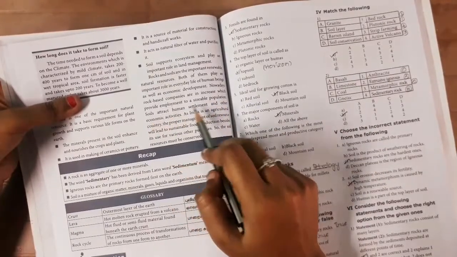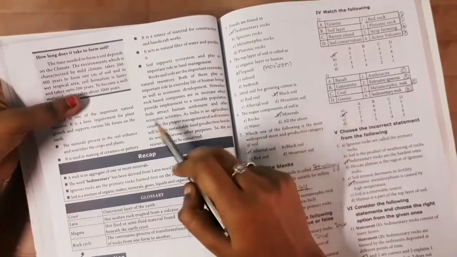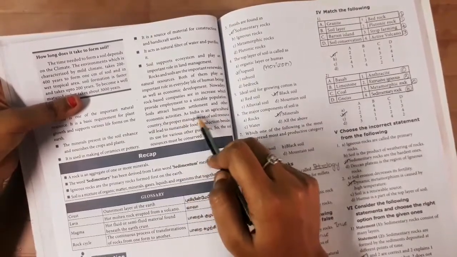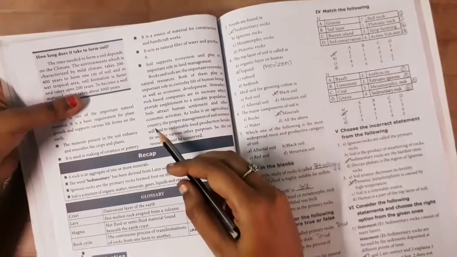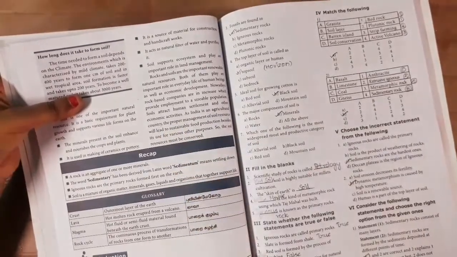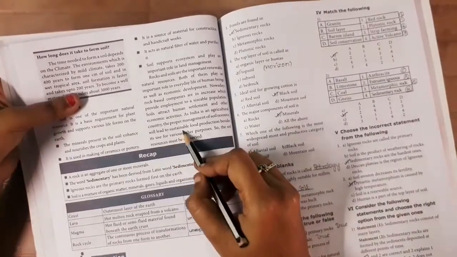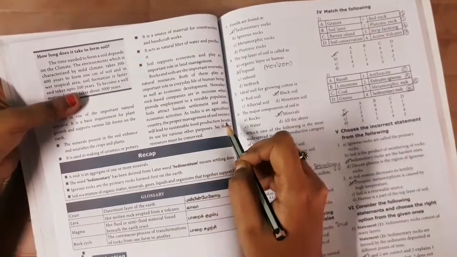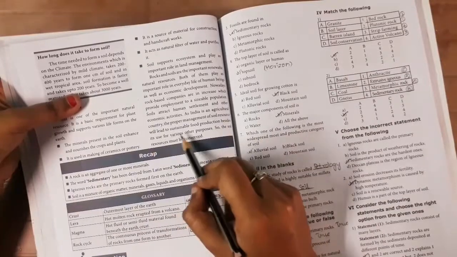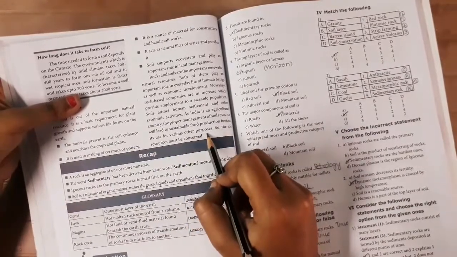Soil supports human settlement and other economic activities. As India is an agricultural country, proper management of soil resources will lead to sustainable food production, besides its use for various other purposes.